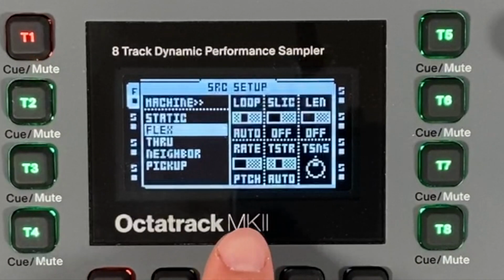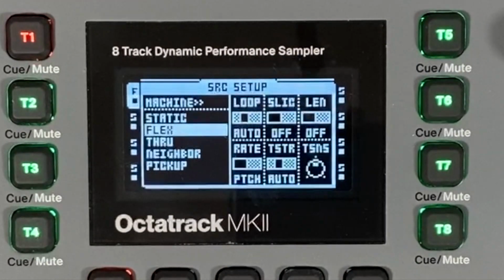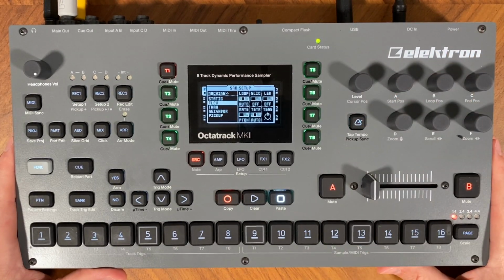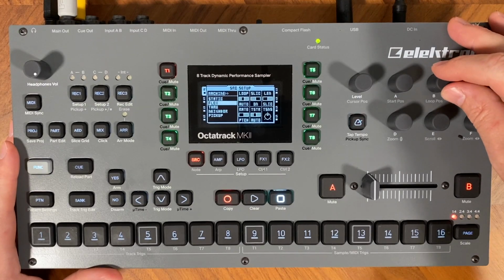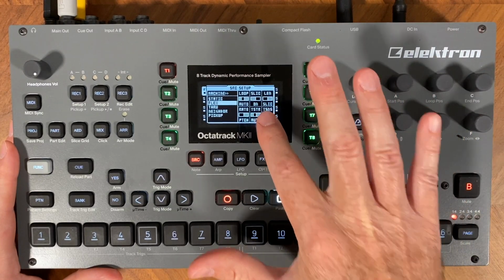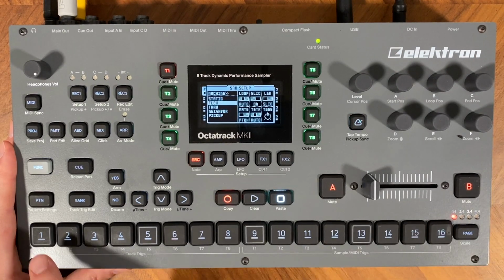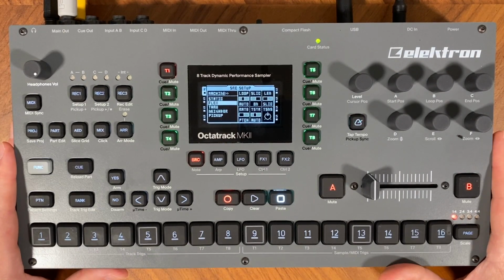And notice off to the right here are 6 blocks, and those correspond to your 6 encoders over here on the right. We're going to take encoder B here and turn it, and it turns slice on. And you want to turn that on if you intend to slice up your sample into individual hits and have it spread across the keys. And that's what we're going to do later.